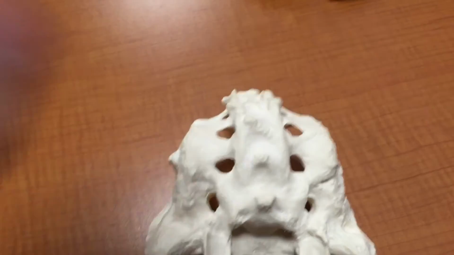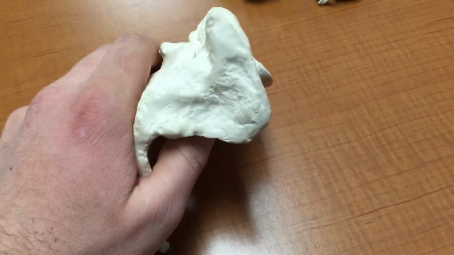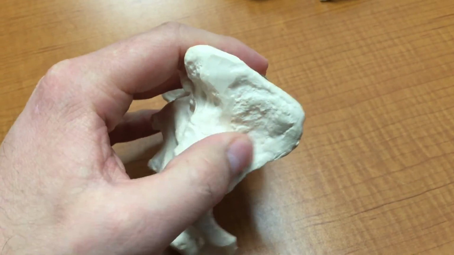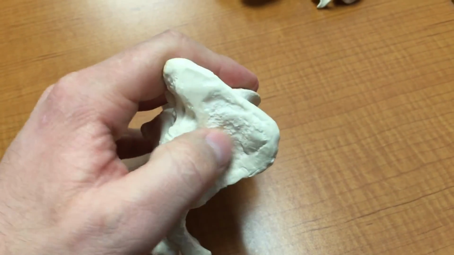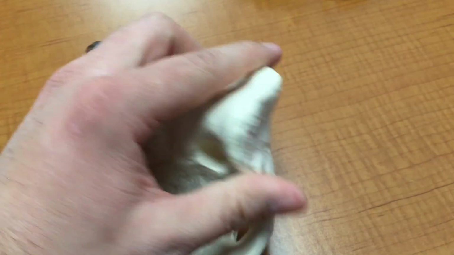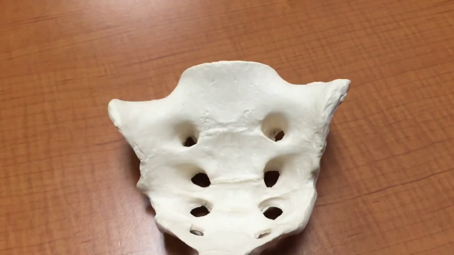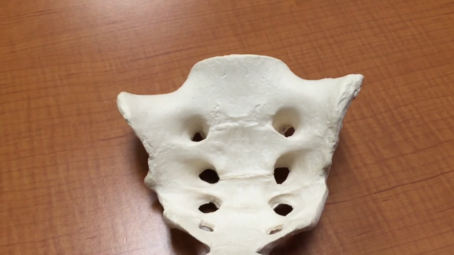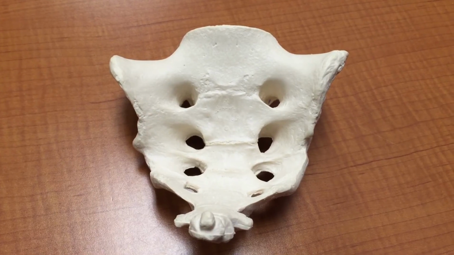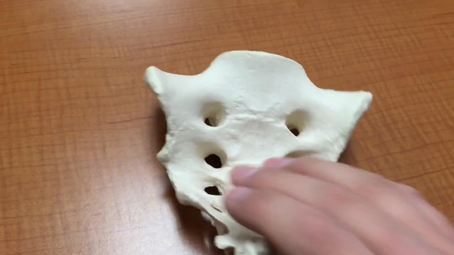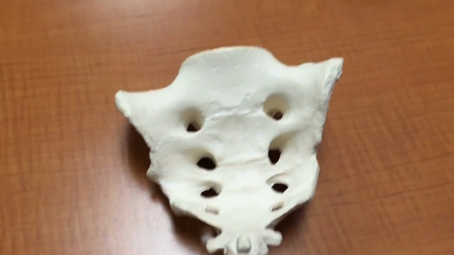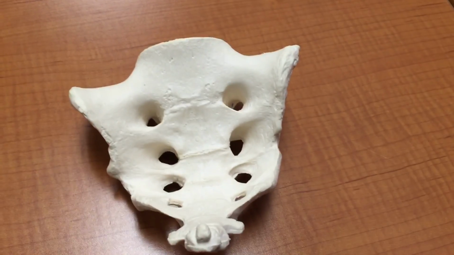The very last features of the sacrum to know are these rough edges here, which we call auricular surfaces, and those are going to articulate with your hip bones to form the entire hip and the pelvis as a whole, at what we call the sacroiliac joint. Sacro for sacrum, iliac for the iliac region of the hip bone. So that will conclude our video on the vertebrae.